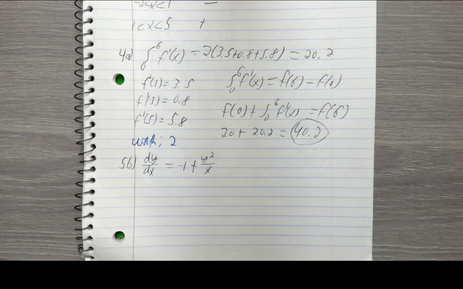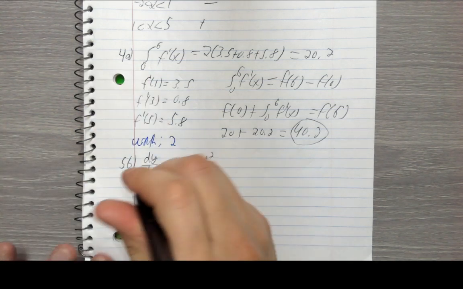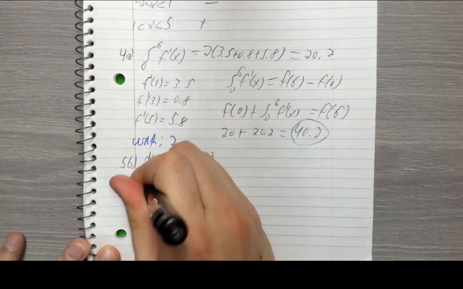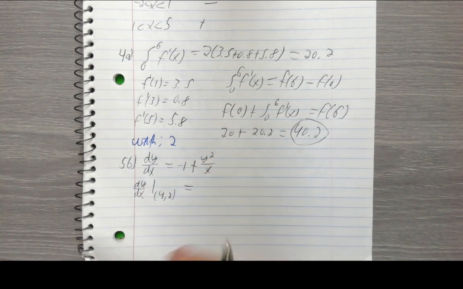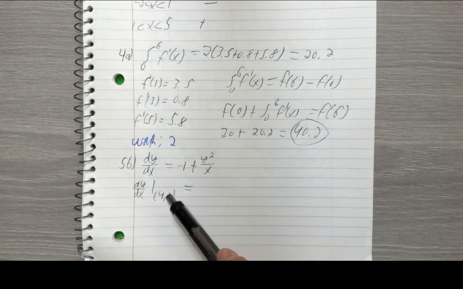So g of x is our particular solution to that. Now what we want to find is, with these initial conditions where x is 4 and y is 2, dy/dx evaluated at the point (4, 2). Why do we want to do this? Because it's going to tell us at this point (4, 2) whether I have a critical point. If I don't have a critical point, then your answer is neither. It's not going to be relative minimum or relative maximum because the slope isn't equal to 0. So we have to figure out, is this 0?